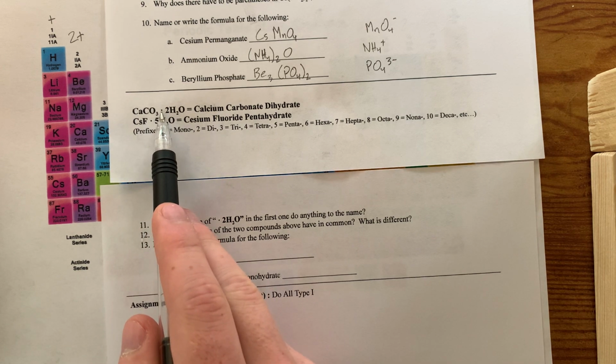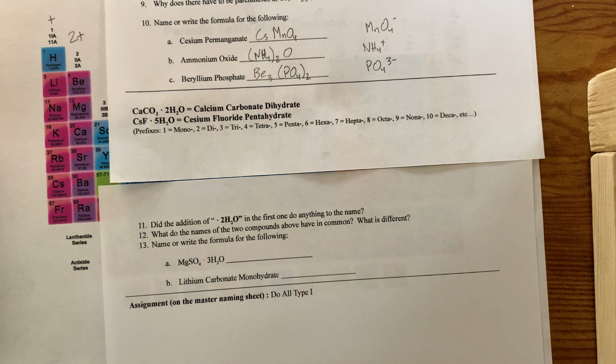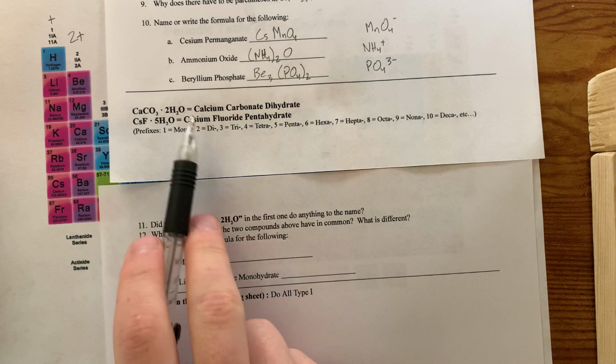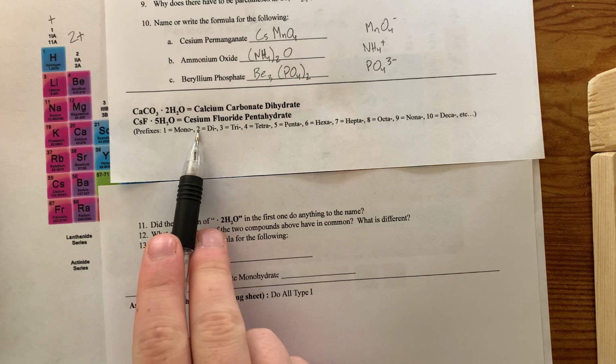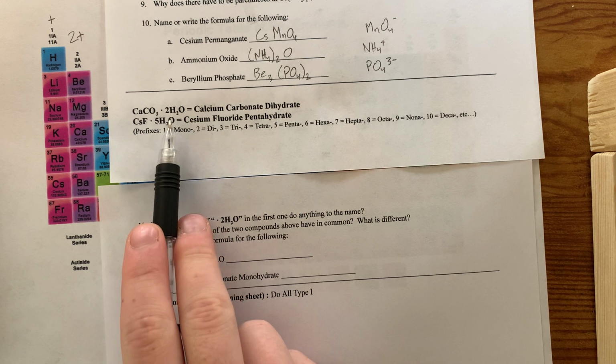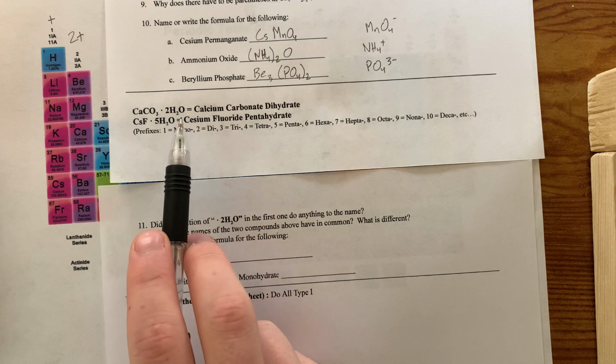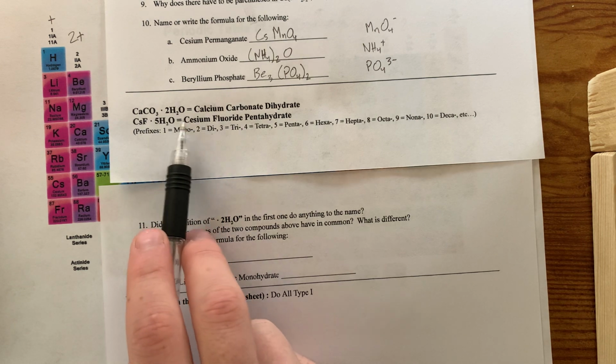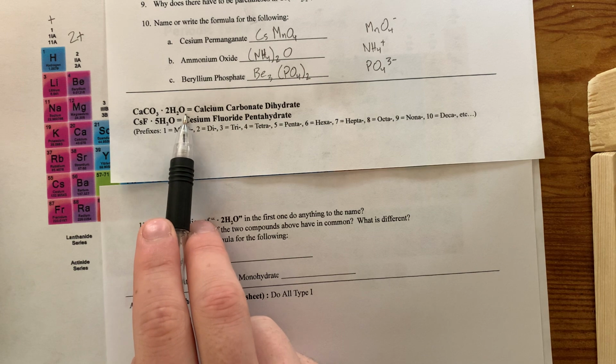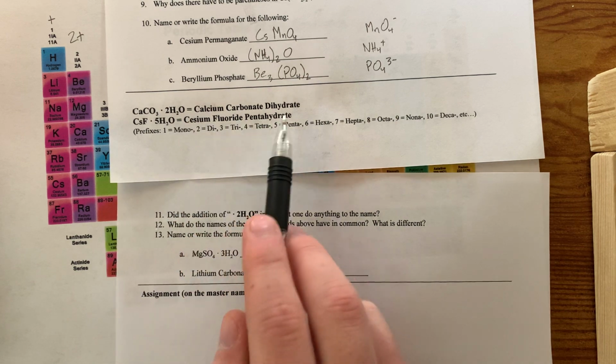This dot means loosely bonded, which is essentially like they just hang out together. The 2H2O, if we come down to these prefixes, 2, we have di, and H2O, we call a hydrate unit. Like if you're drinking water, you're hydrating yourself. So we have 2 hydrates, which is why we call it a dihydrate.